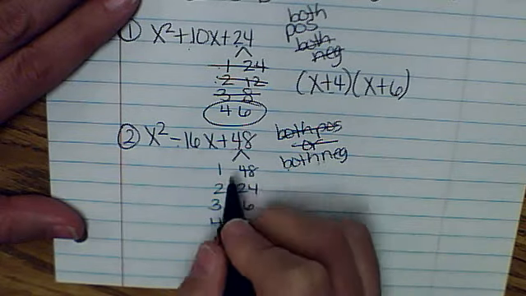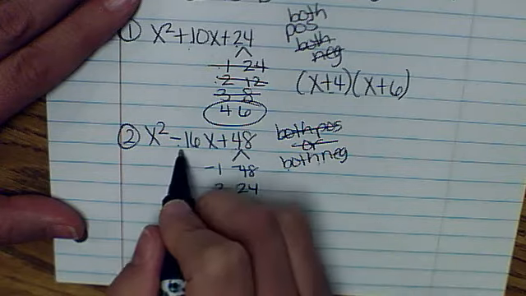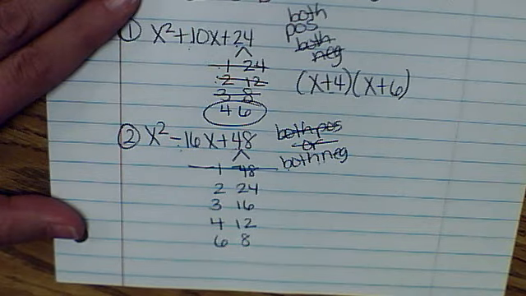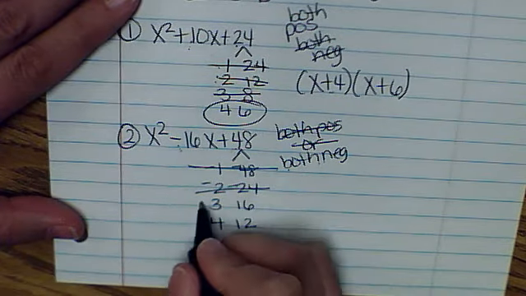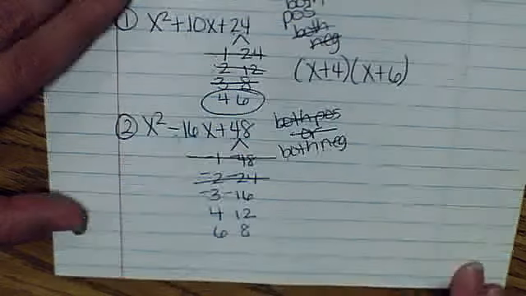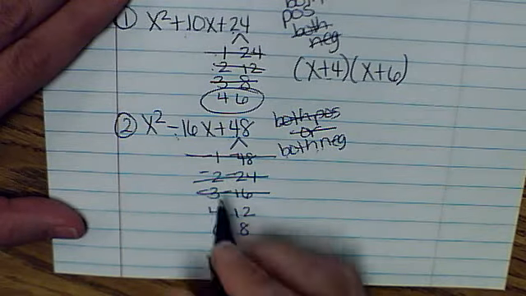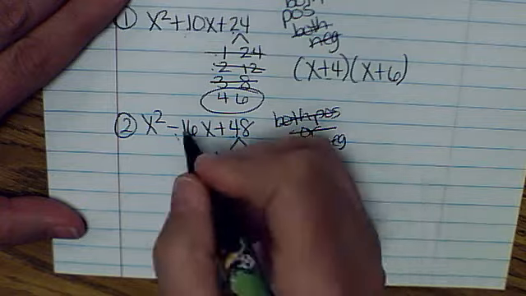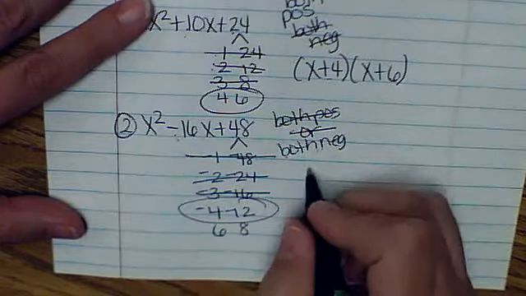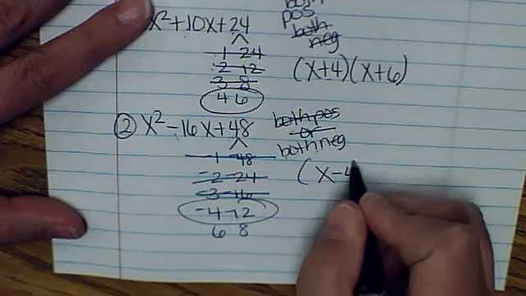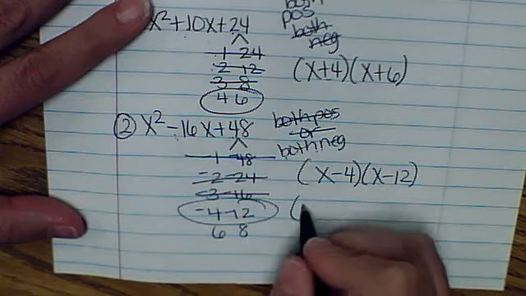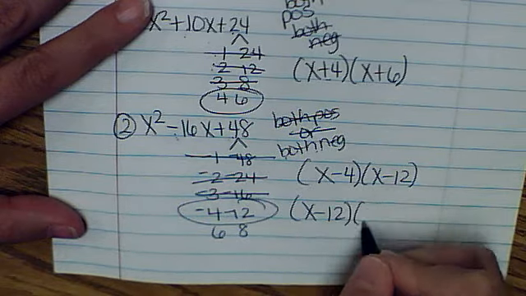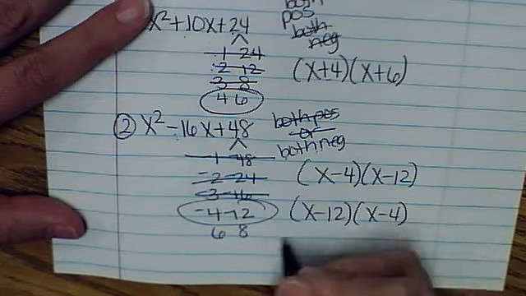Now, both of them are negative. Negative 1 and negative 48, does that make negative 16? No. Negative 2, negative 24, does that make negative 16? No. Negative 3, negative 16, can that make negative 16? No. Negative 4, negative 12, does that make negative 16? Yes. So our answer is x minus 4, x minus 12. And you can also write it in the other order: x minus 12, x minus 4. It's the same answer. Doesn't matter the order.